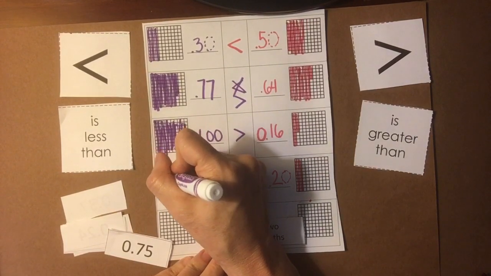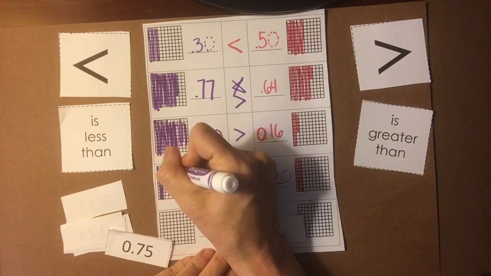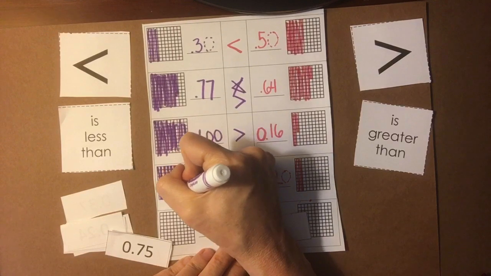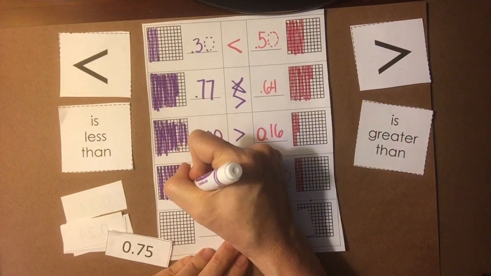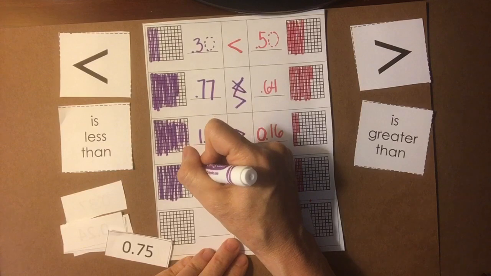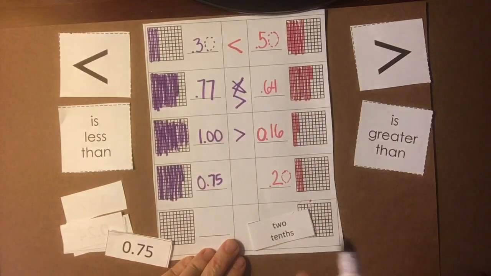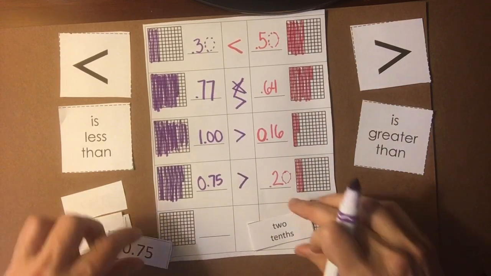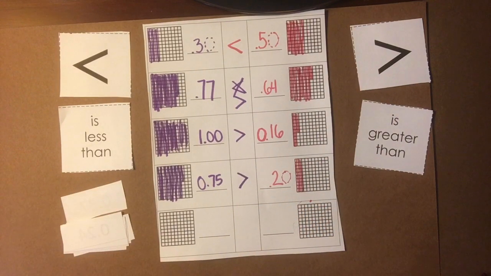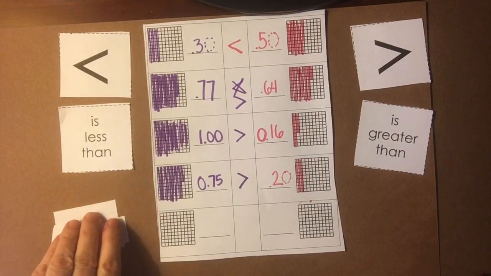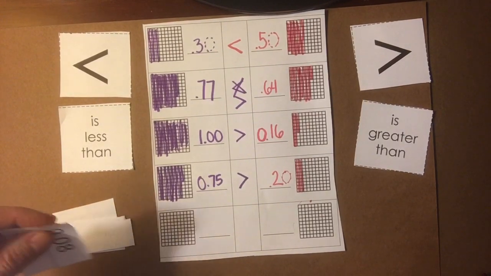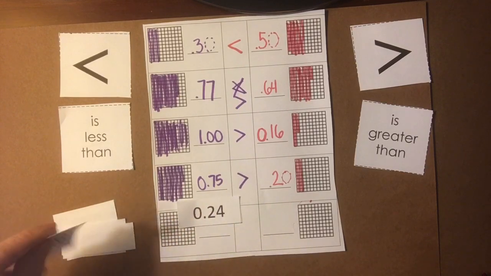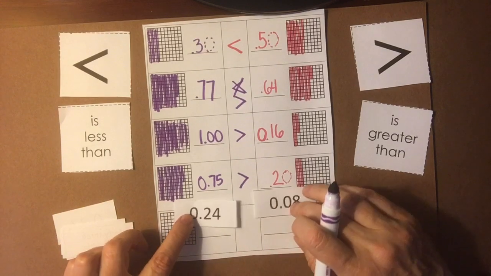Now you have 75 hundredths, so your picture should look like this. 1 more tenth gets me to 70, and then 5, 1, 2, 3, 4, 5. So clearly you have won that round. So very good. I have not kept score in a while, but I really have a feeling that you are winning. Okay, here we go. You are going to be 24 hundredths, and I got, wow, 8 hundredths.